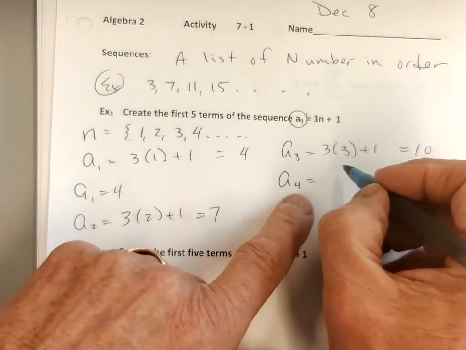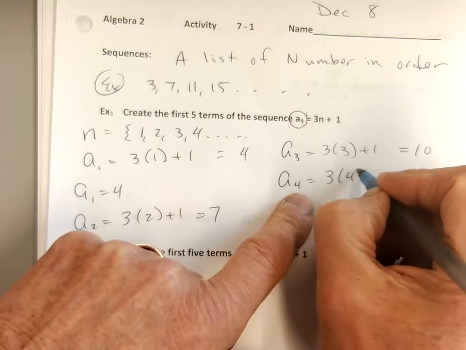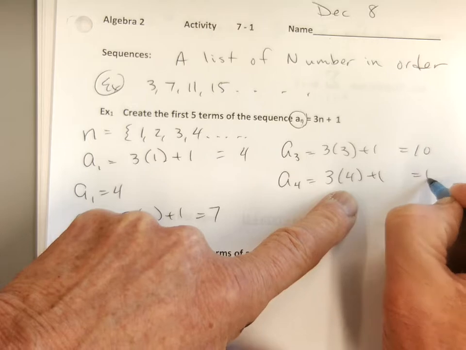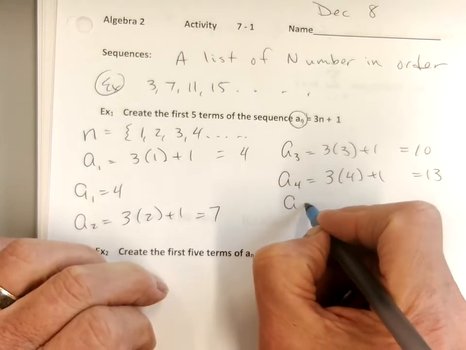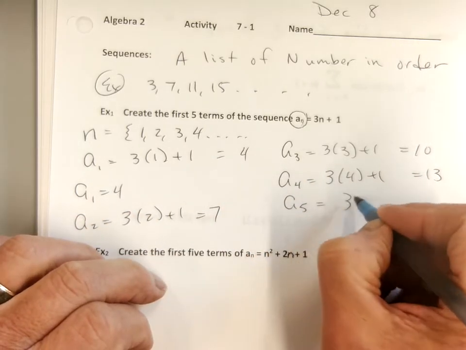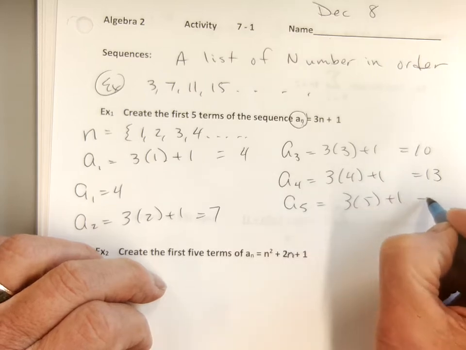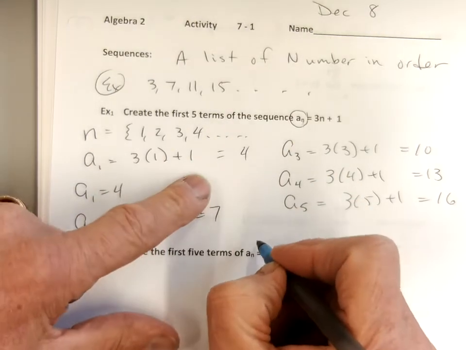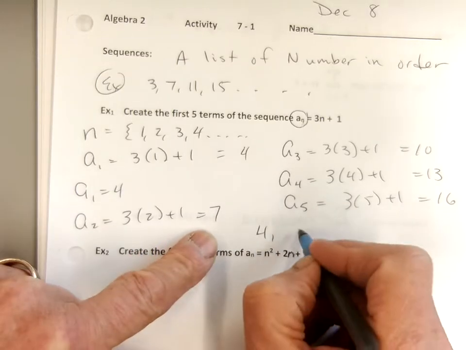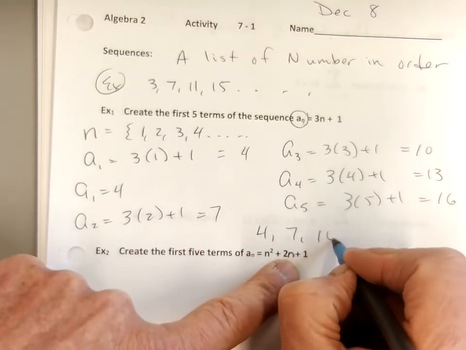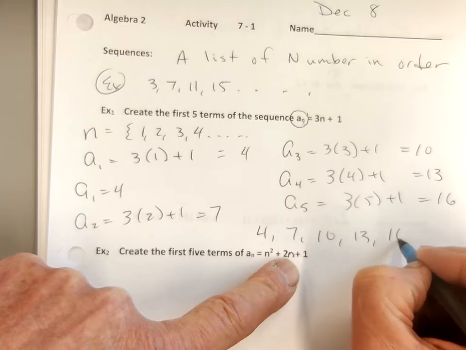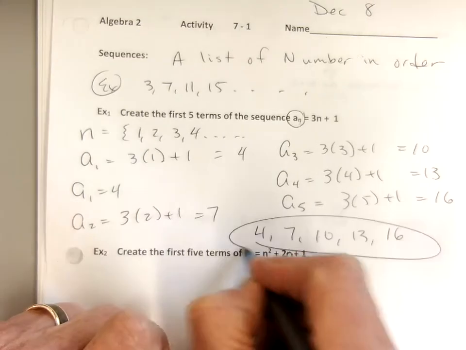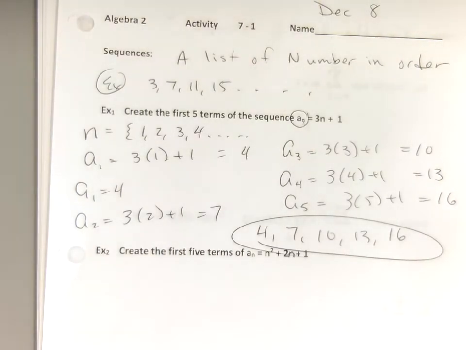So A4 is just 3 times 4 plus 1, which is 13. A5, 3 times 5 plus 1 is 16. So what I like to do is list them in order. So I like to rewrite it, and I would say 4, 7, 10, 13, 16, right? That's my sequence. That's it.